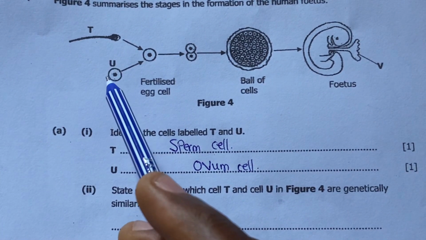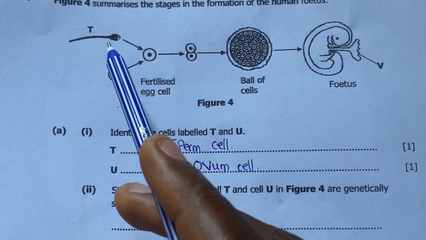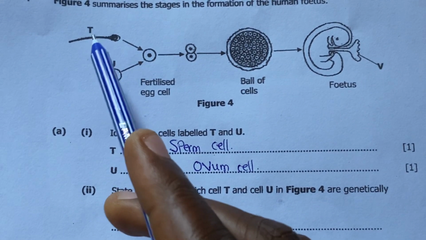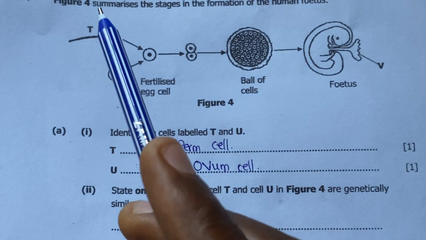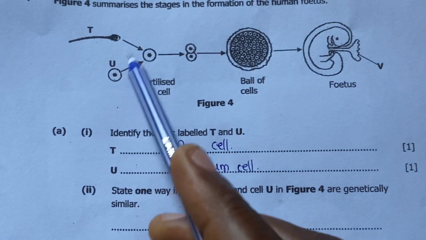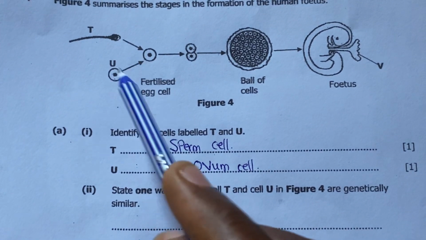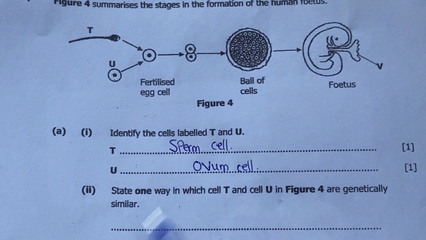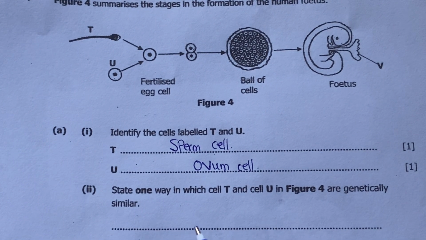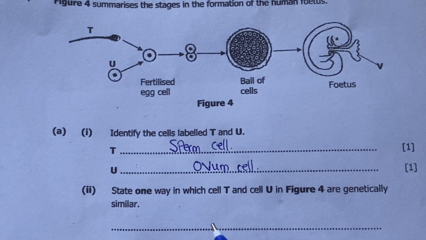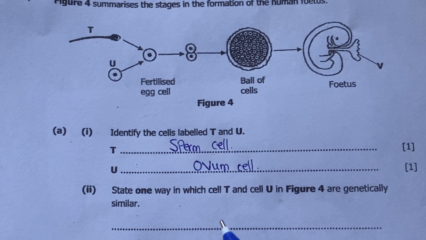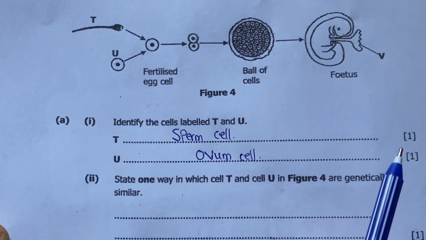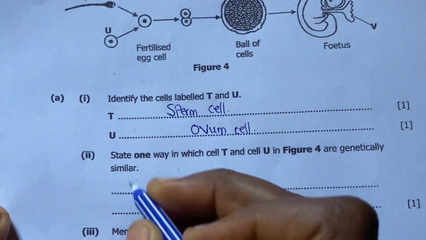Also, when we talk about the sex chromosome, the sperm carries only one sex chromosome, either an X or Y, while the egg carries the X chromosome. So the similarities are that both cells carry only one sex chromosome, or both cells consist of 23 chromosomes. Either of the two, they only need one.